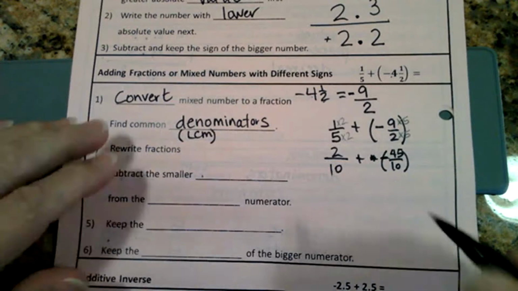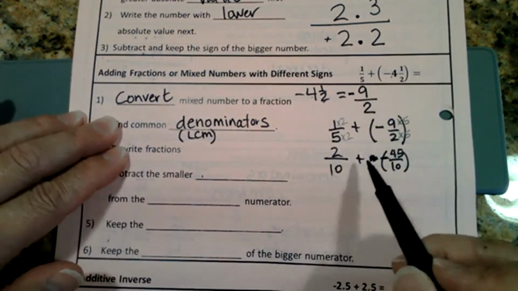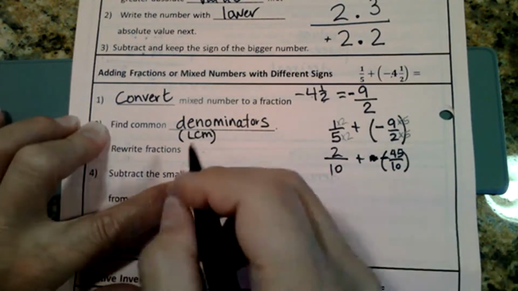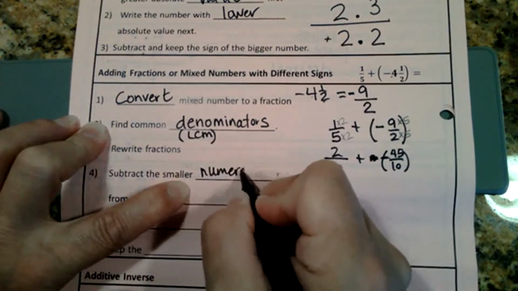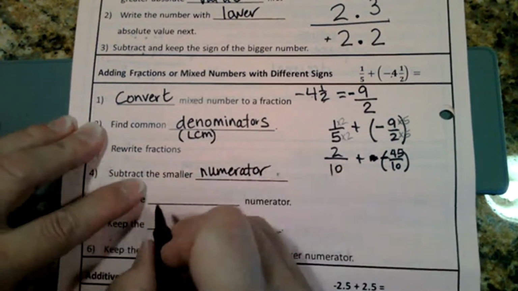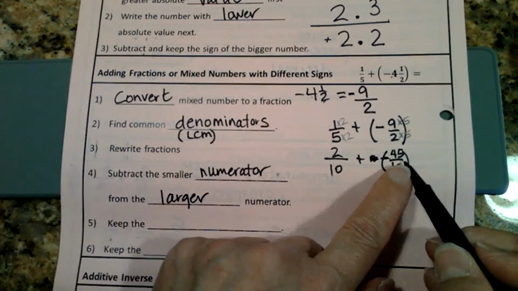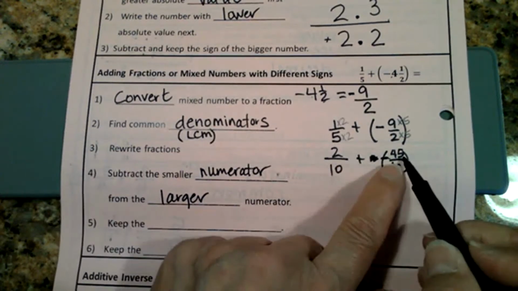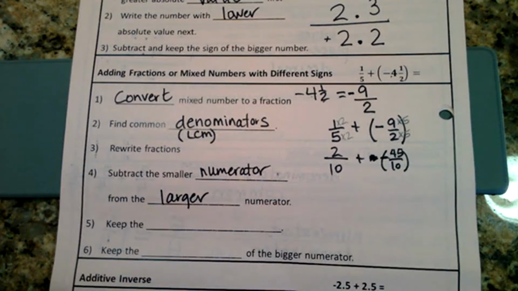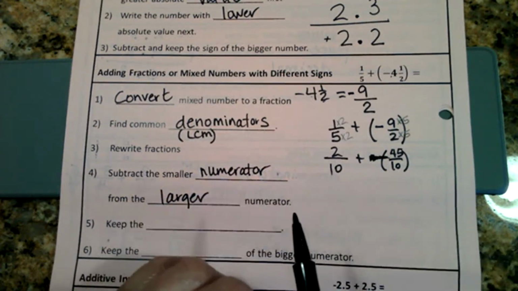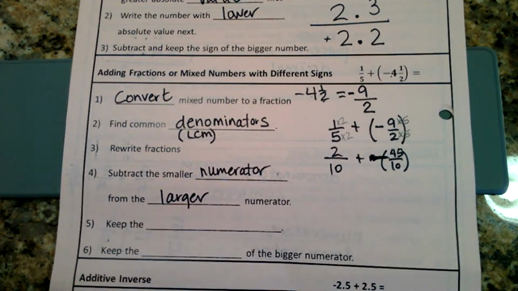Now, sorry, this is kind of sloppy. This is 2/10 plus negative 45/10. So we're going to subtract the smaller numerator from the larger numerator. So the 45 has a greater absolute value than 2. Remember, same signs add and keep, different signs subtract. So we have to subtract, even though it's an addition problem, we have different signs. We have negative here and positive here. So because they're different signs in an addition problem, we have to subtract.